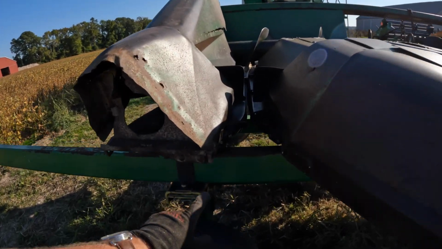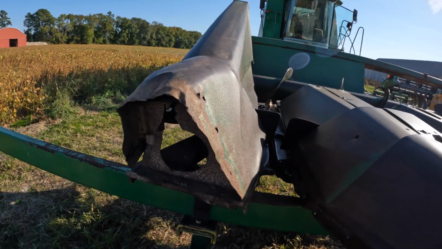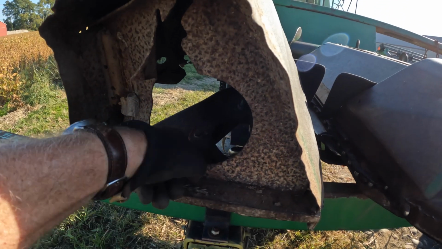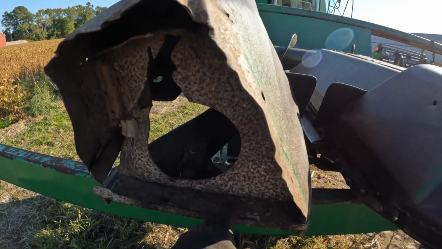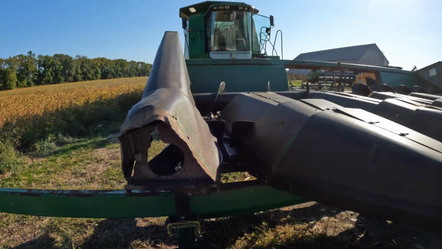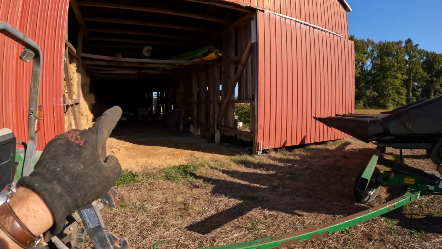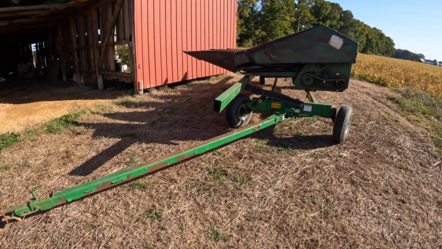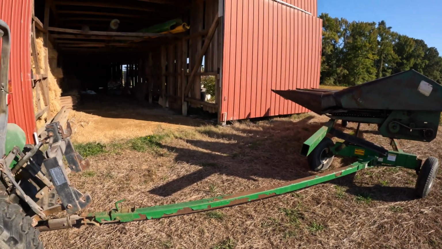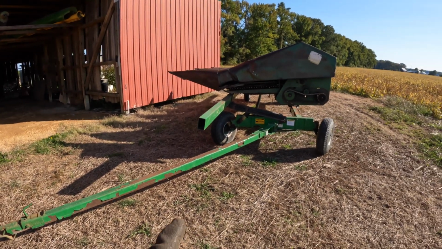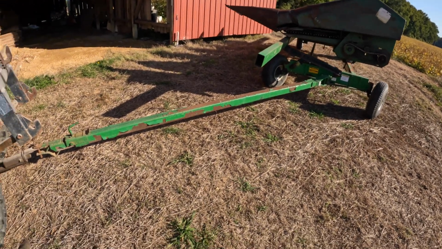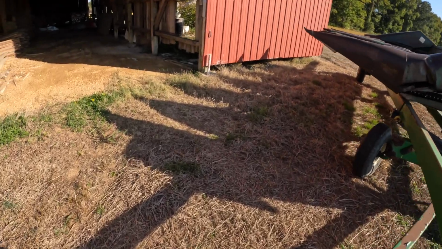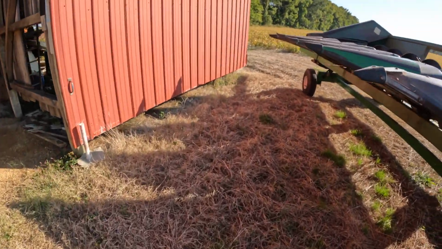Okay, as you can see, I've cut this snout off here, so I've got to go in and weld that up, but that's a rainy day job. This has got to go in there. Let's see how many times I have to pull up and straighten the tongue out to get it back in there. This trailer is a little more difficult than others. The tongue is pretty long on it, the wheelbase is long, but let's see how many tries it takes.